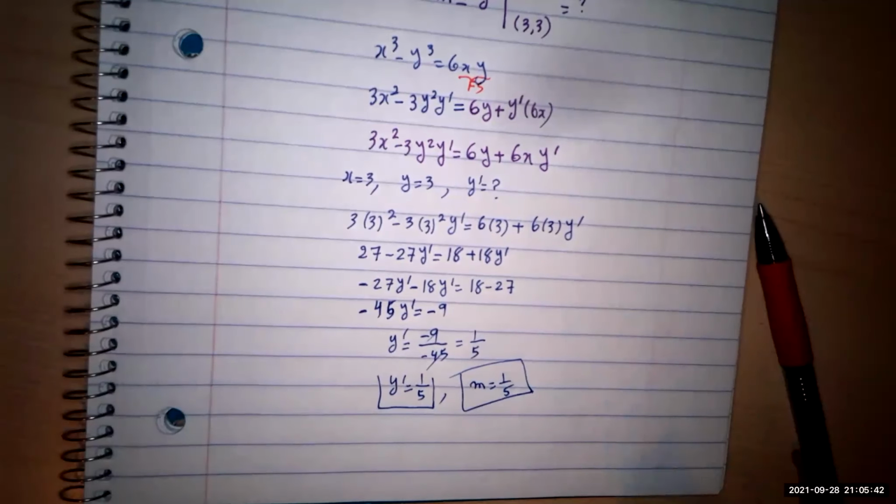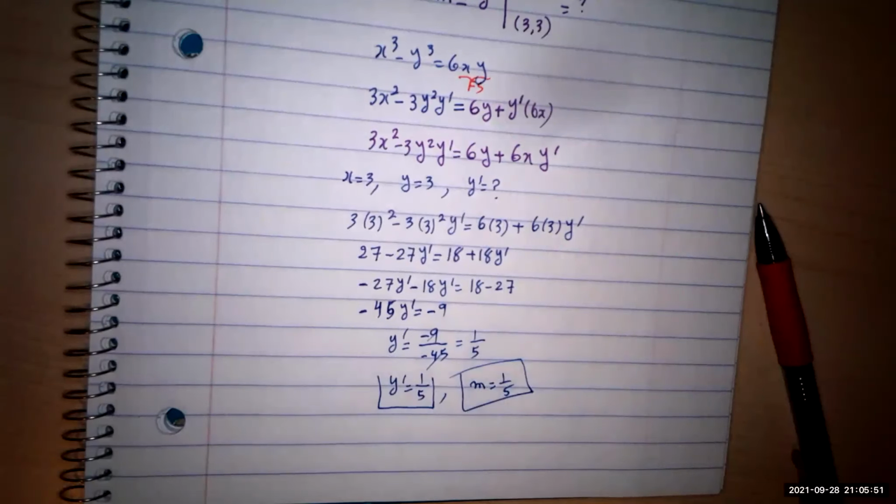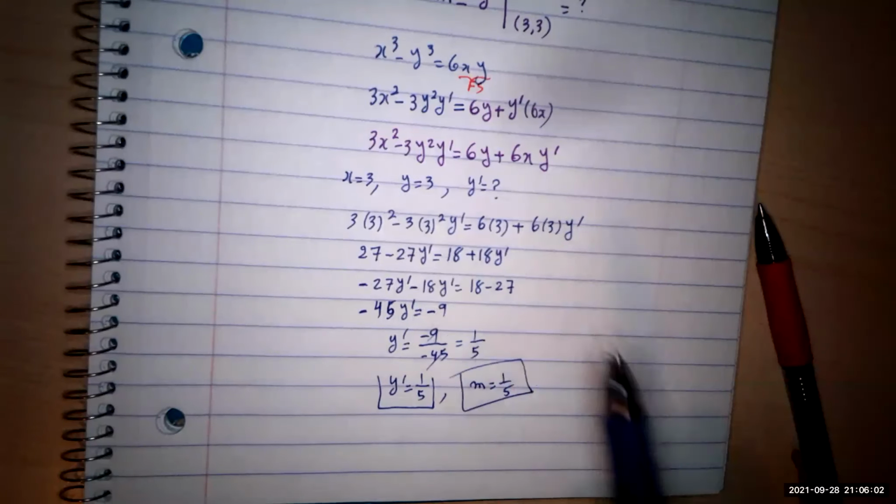You see, that's much, much easier than solving for y prime first, because you may probably make a mistake when you do the algebra. But since it's a slope problem, just substitute the numbers first, because x and y would be given to you. So you have x equal to 3, y equal to 3. You substitute these numbers first, then solve for y prime for this problem.